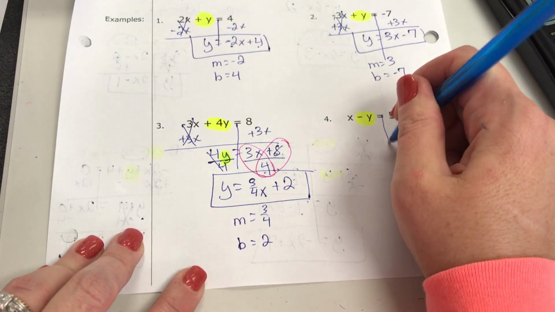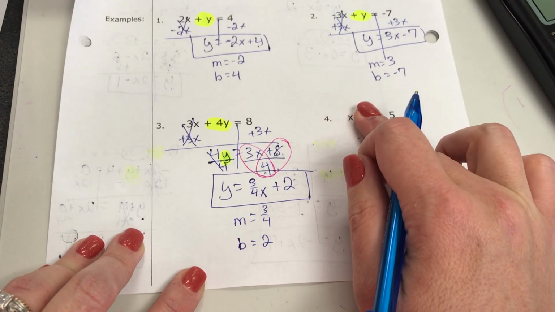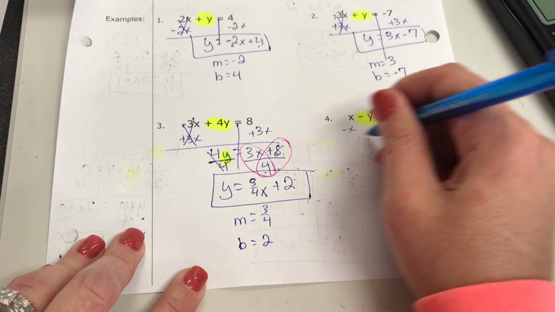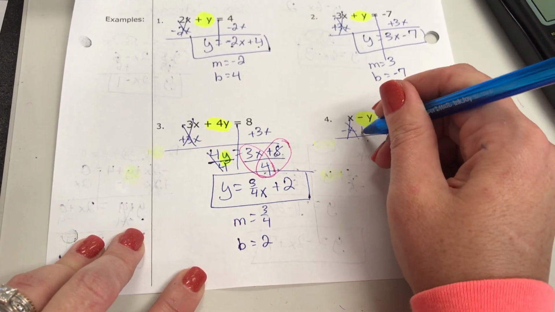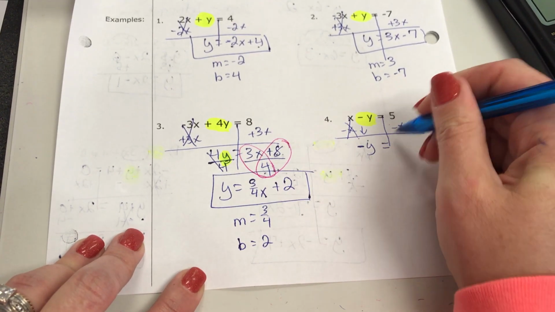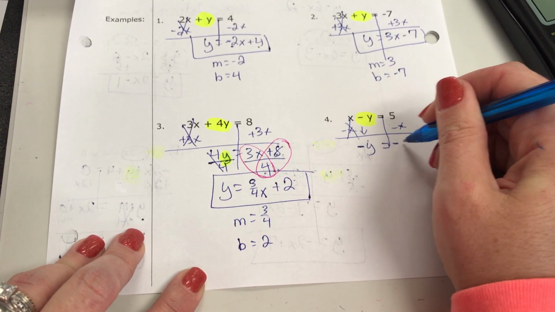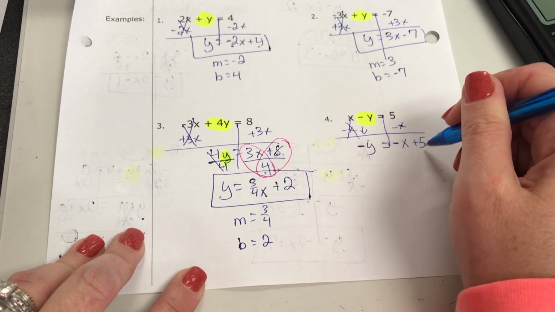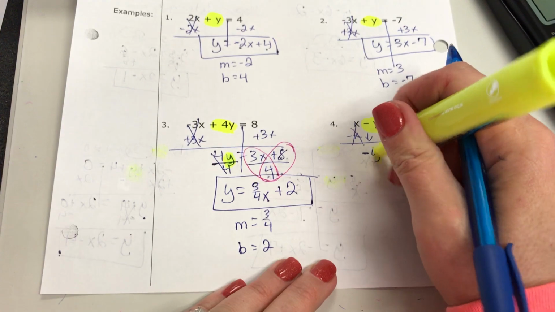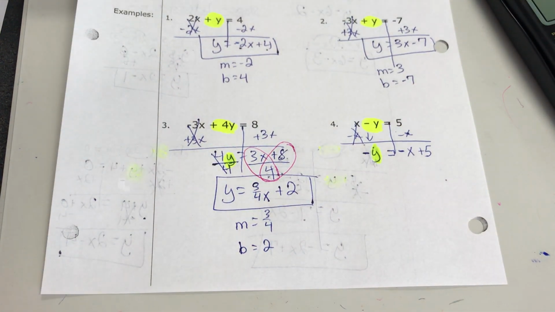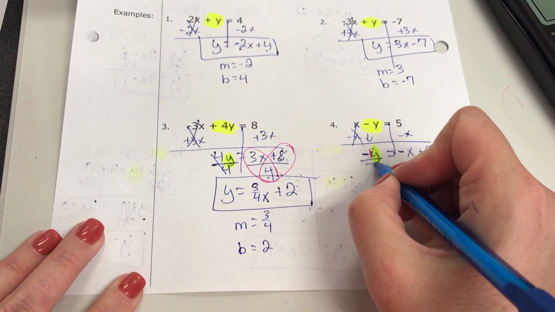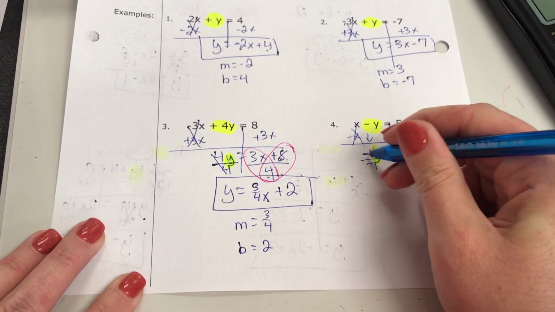Okay? Now on this one, we want to get everything away from this negative y. So we have an x, we have to subtract x. Do not forget to bring down this negative sign. So you have negative y equals, okay, right here I'm going to go ahead and put negative x plus 5 because this is a positive 5, so put plus 5. Am I done? No, because y is technically being multiplied by a negative 1, correct? So we have to divide by negative 1.